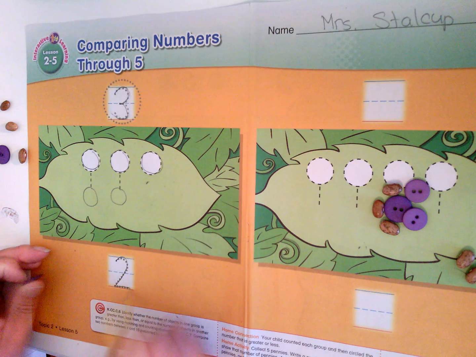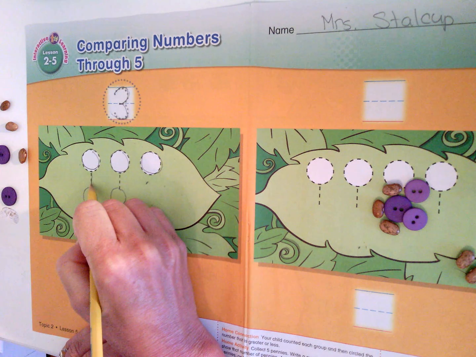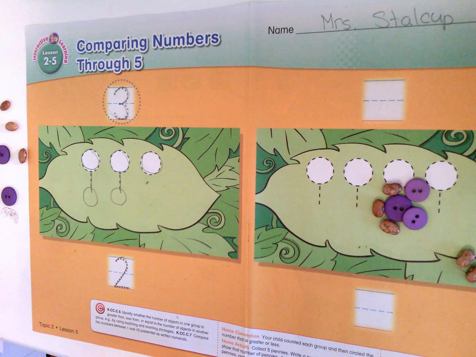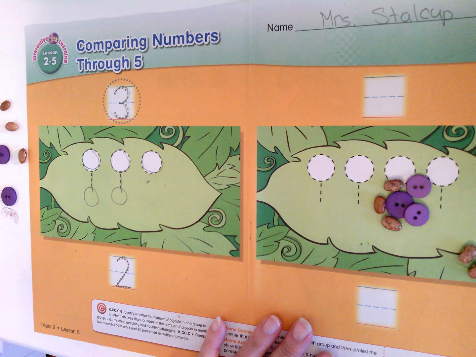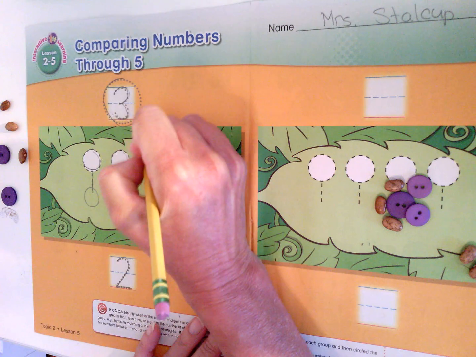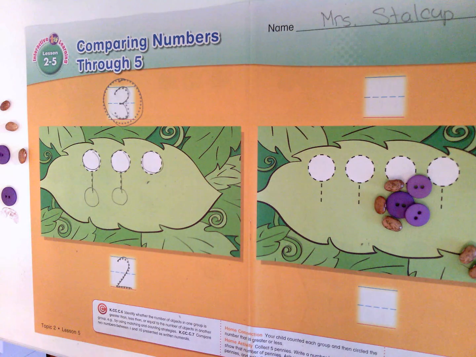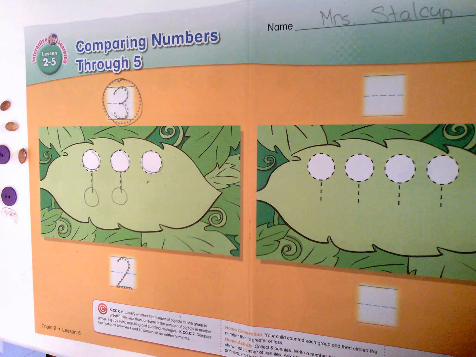And now I'm drawing lines to compare. These were partners and these were partners, but this one didn't have a partner. So which number is the greatest? 3 is the greatest or the most. So we're going to circle the greatest number. All right, let's try it again over here on this side.